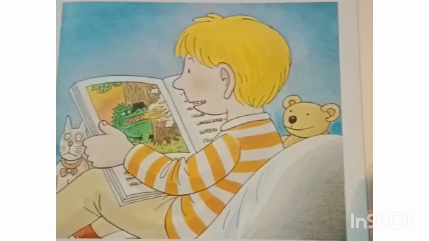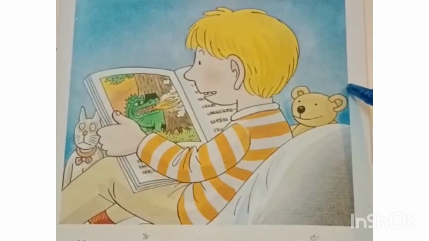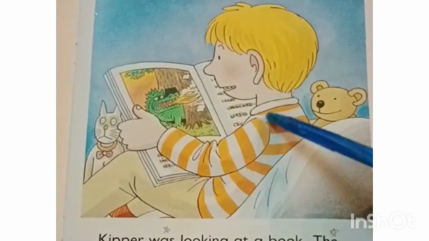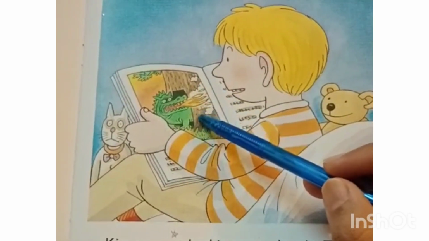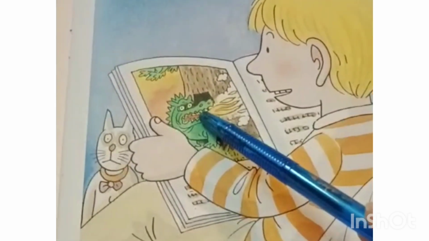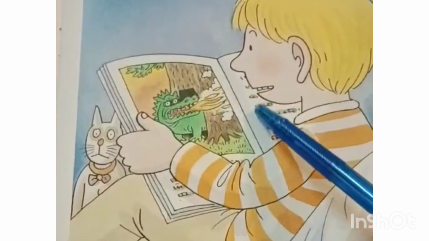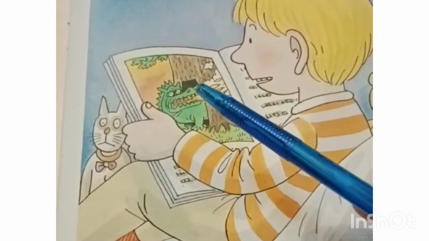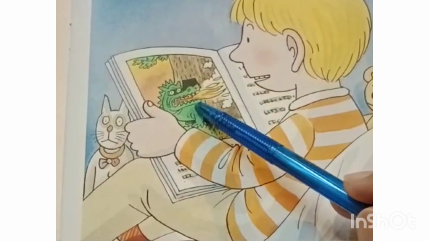Now we move on to the first page of The Dragon Tree reader. Who is it? It is a teddy bear. Who is he? He is Kipper. Kipper is sitting on a bed. He is looking at the book. What is this picture about? This picture is showing us that it is a dragon. It means this book is about the dragon. The story is about the dragon. And Kipper is looking at the dragon.